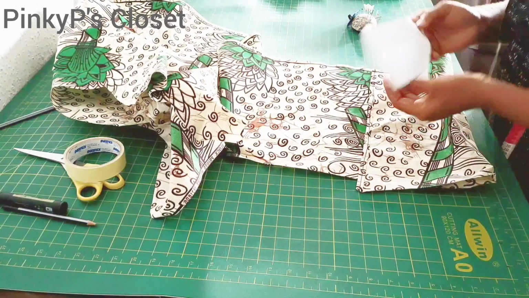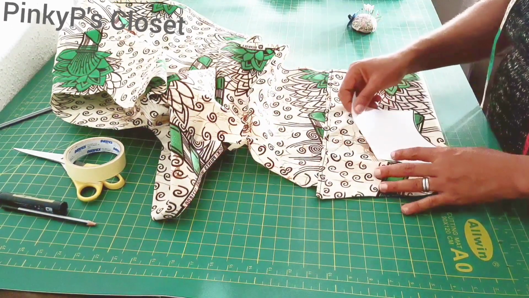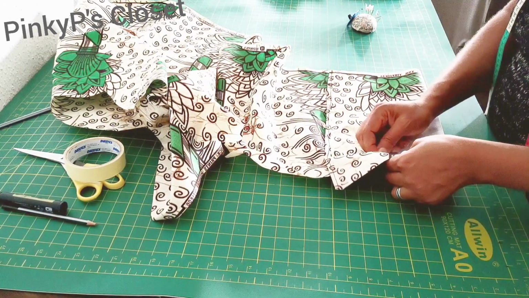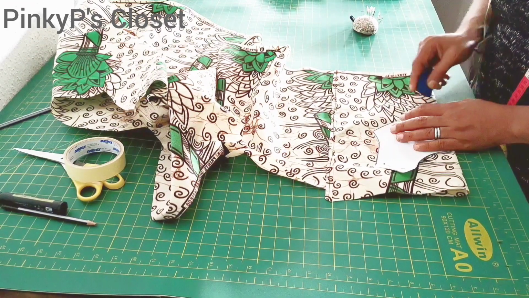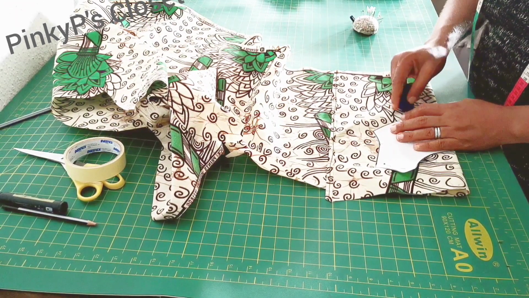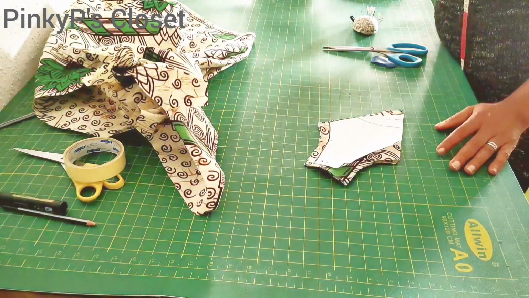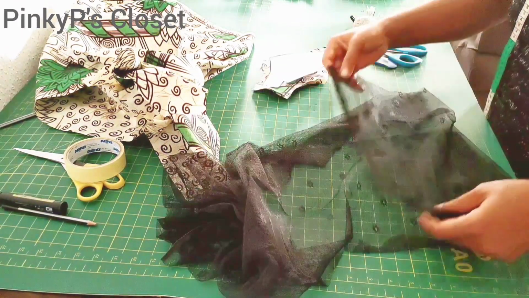So the next thing to do is to cut out this front piece. It's important. I'll place it like so, and I'll pin it down. Half-inch allowance all through. That's it, guys. So the next thing, I'll grab this little material and I'll paste it on top of it.